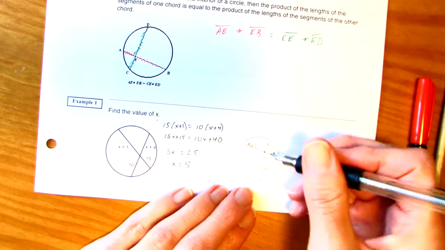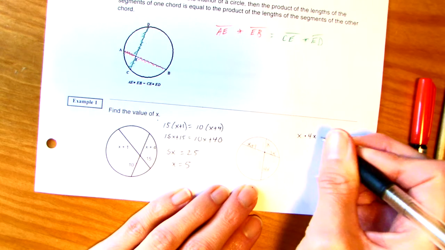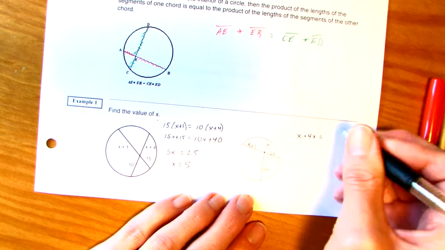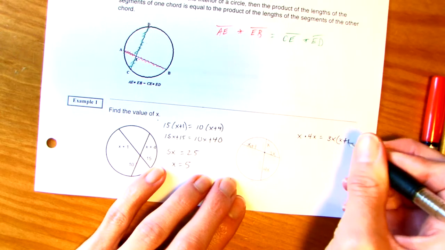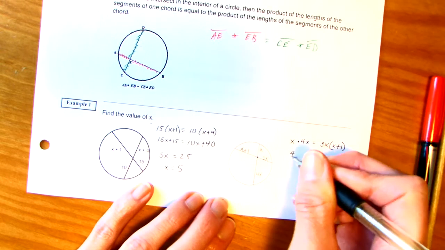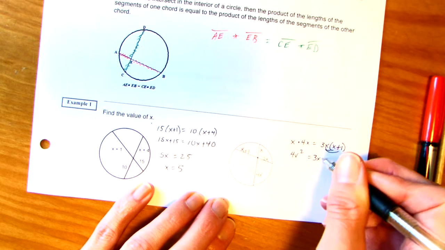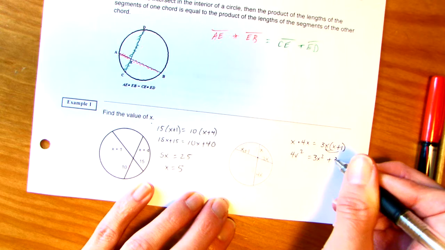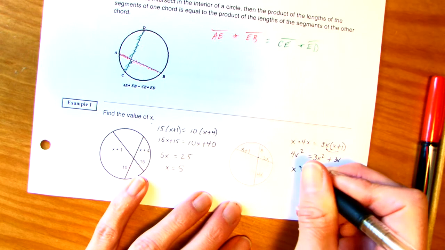Alright, this one. I have x times 4x equals 3x times that quantity x plus 1. So this is 4x squared is equal to, when I distribute this, 3x squared plus 3x. I'm going to subtract the 3x squared on both sides.